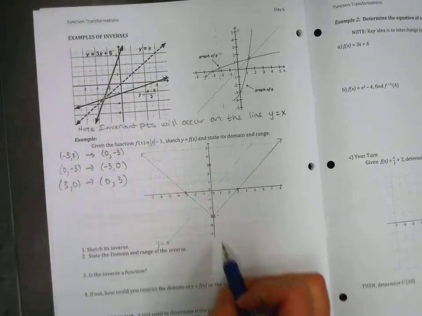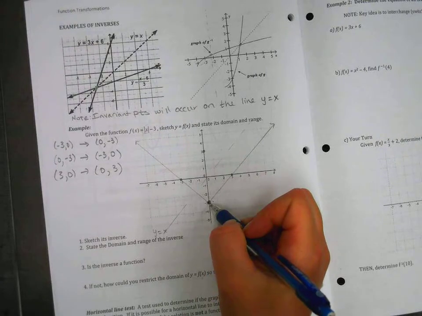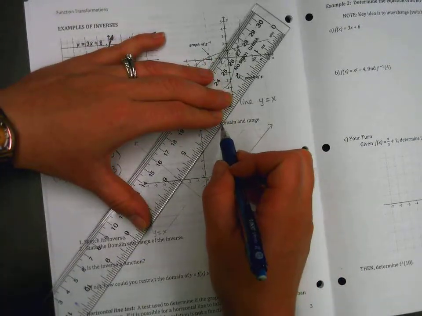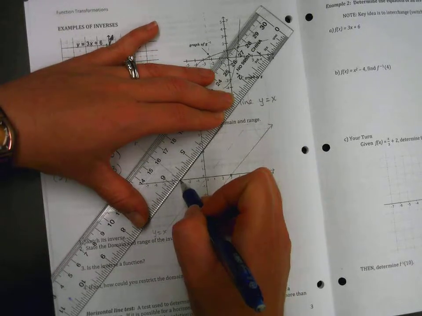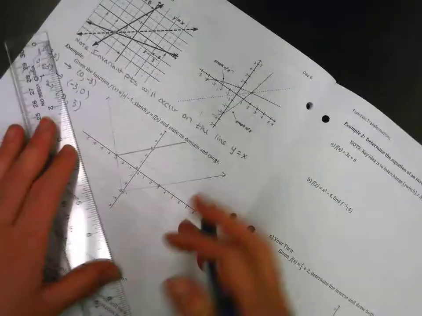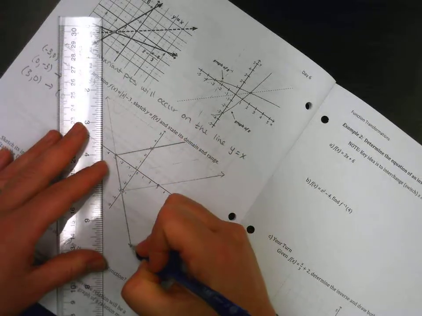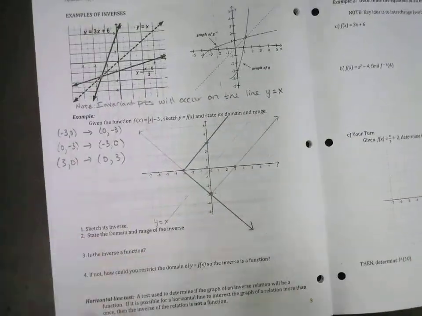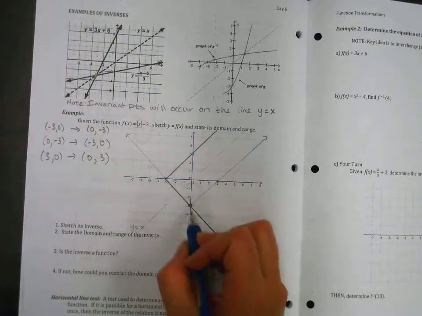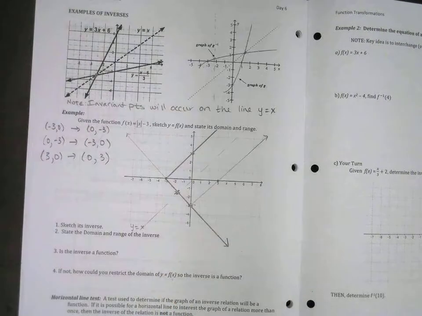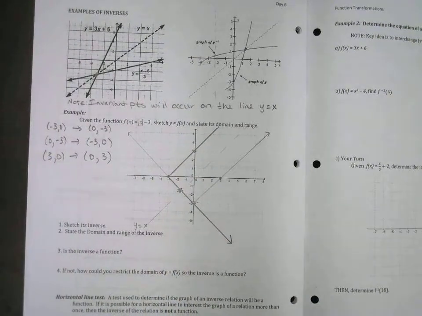So what happens is that this vertex point at the peak is now here. So now we get something that looks like this. Okay? And even though these two graphs kind of end up on each other, the only invariant point would be this one right here that's on the line y equals x.